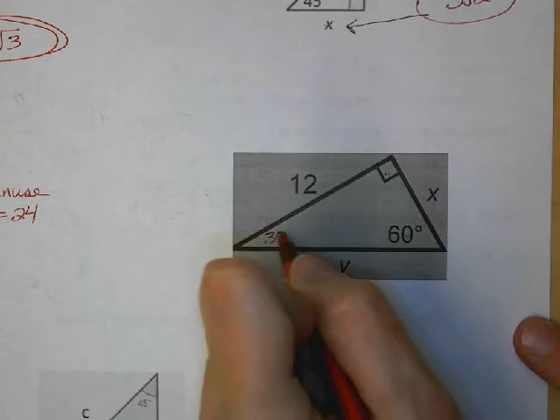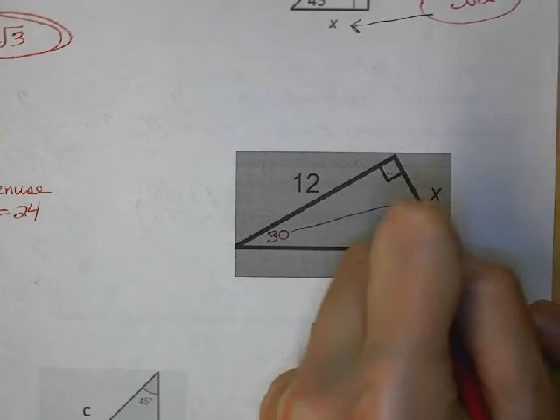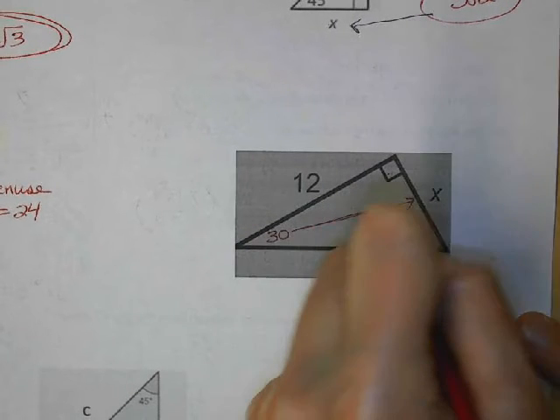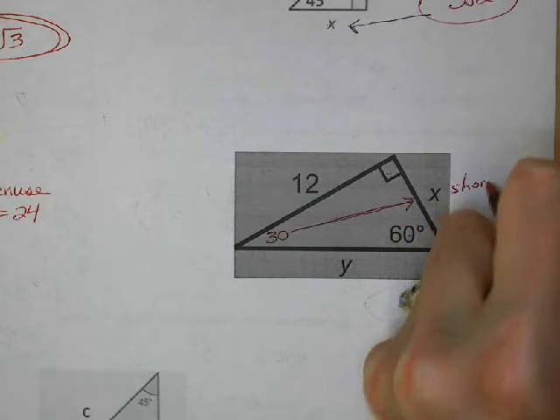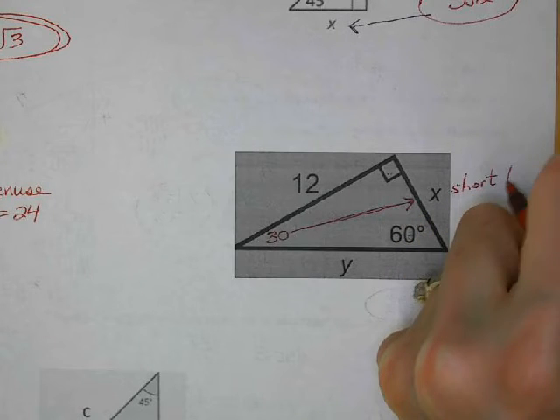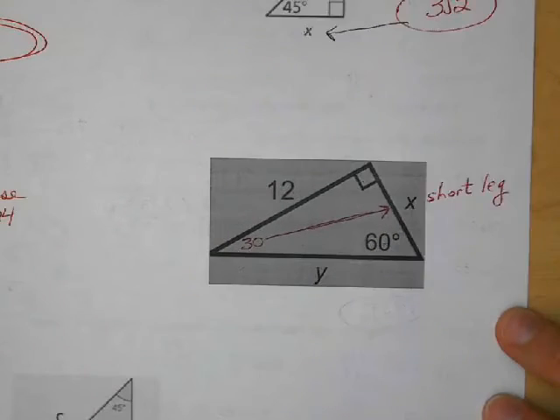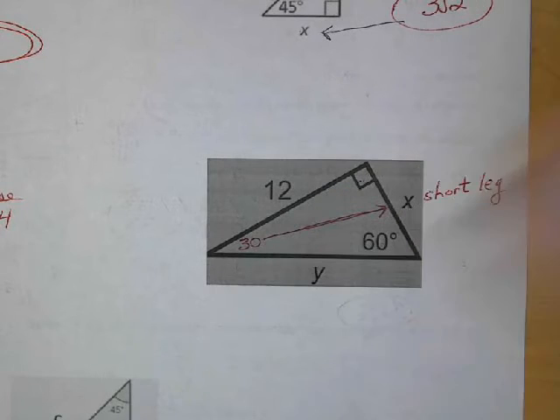Okay, so I drew that 30 in there because I'm just trying to highlight and reiterate. So this side over here is the short leg. I try to label those for you to help you out. Think about when you're doing your work, label this, it might help you. So short leg. What's the 12? Is the 12 the hypotenuse or the long leg?